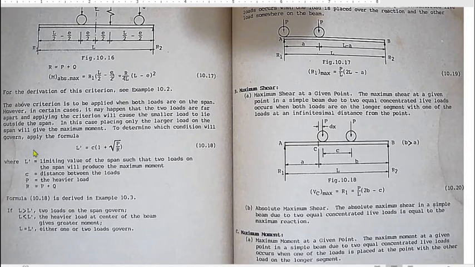To determine which condition will govern, apply the formula. L prime is equal to C times the quantity, 1 plus the square root of P all over R, where L prime is limiting value of the span such that the two loads on the span will produce the maximum moment. Ibig sabihin yan, yung dalawang gulong nasa loob pa rin ng span. C is the distance between the loads, P the heavier load, and then the resultant R is P plus Q.